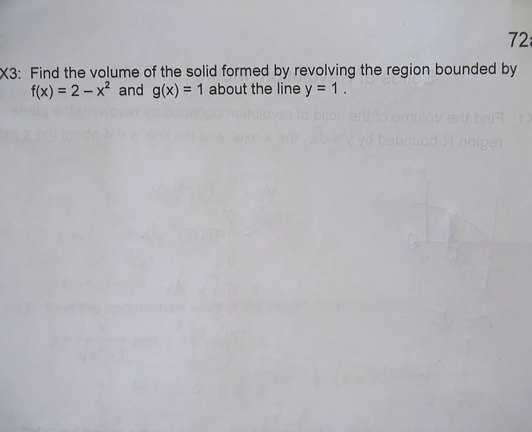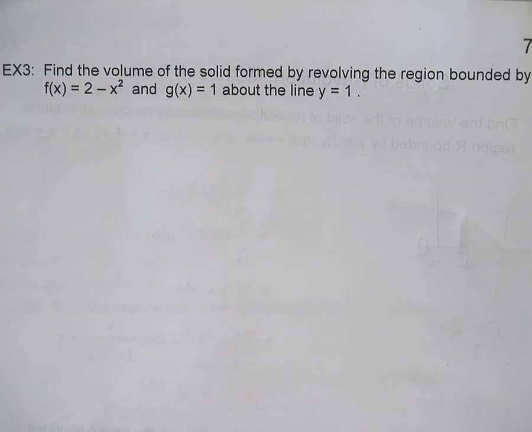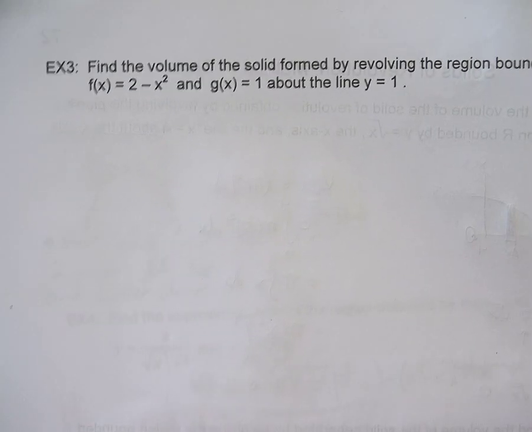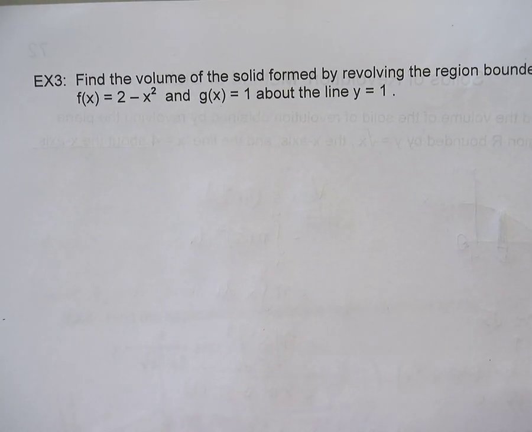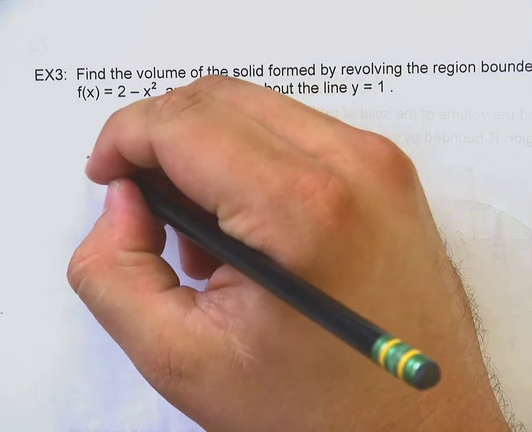Number 3. Find the volume of a solid formed by revolving the region bounded by the graph of f of x equals 2 minus x squared and g of x equals 1 about the line y equals 1. Now this one might be a little bit more interesting. Let's graph this and see what we can come up with.